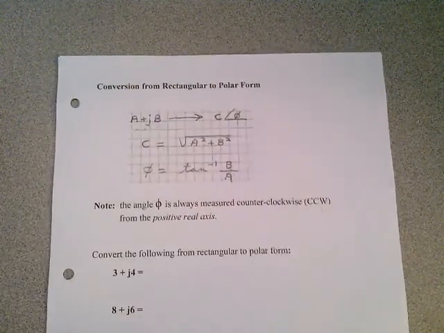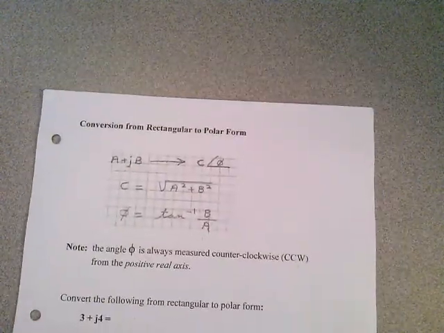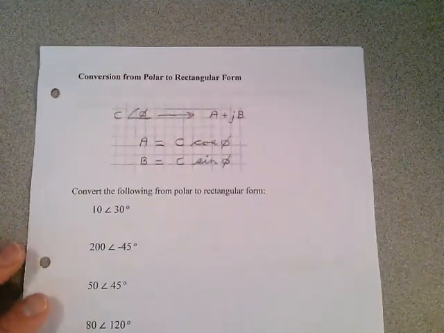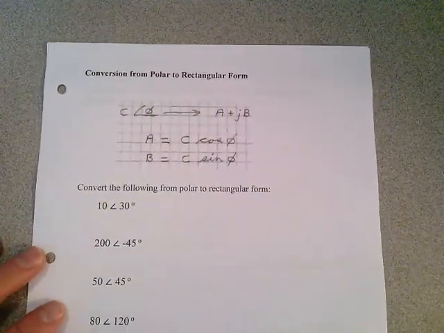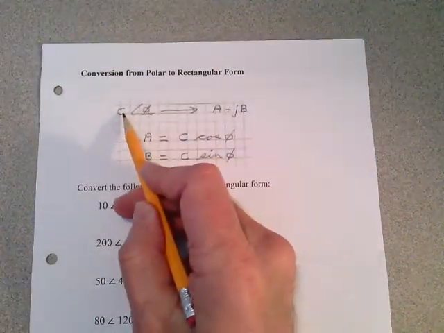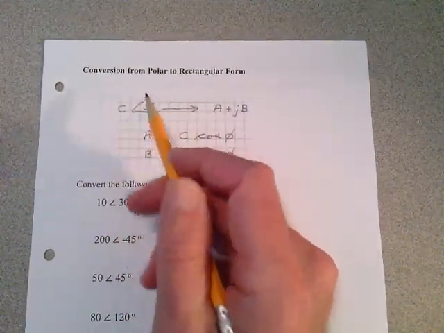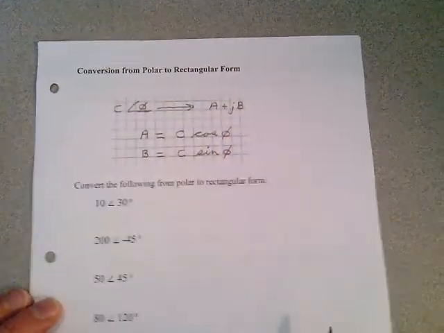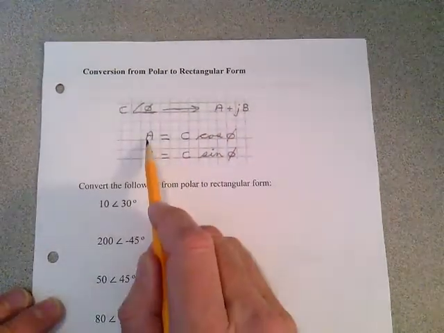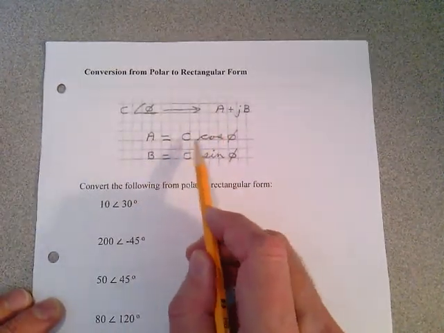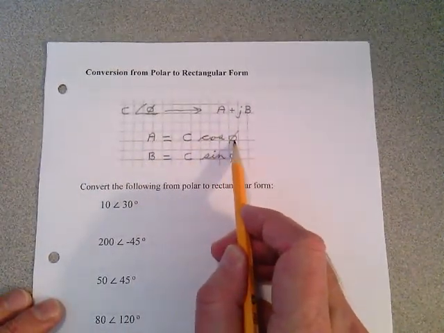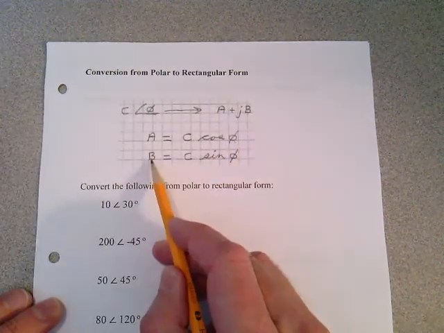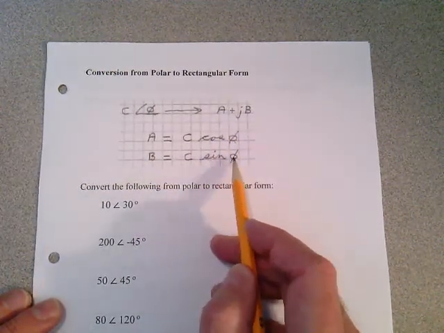Continuing on, what about on page 131? What about conversion from polar to rectangular? Well, in this case, you're going to have a magnitude at some angle, and you want to get it in terms of the rectangular form, a real part plus an imaginary part. Well, A, the real part, is simply equal to C times the cosine of phi. That's trig. And B, the imaginary part, is equal to C times the sine of phi.